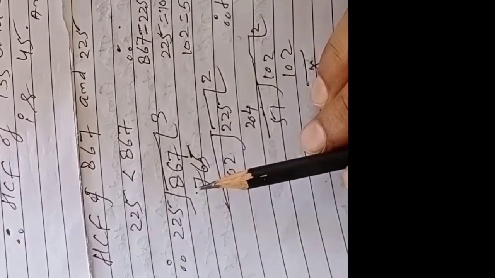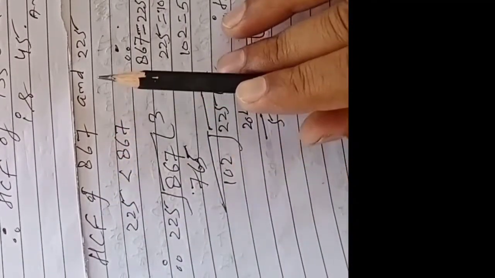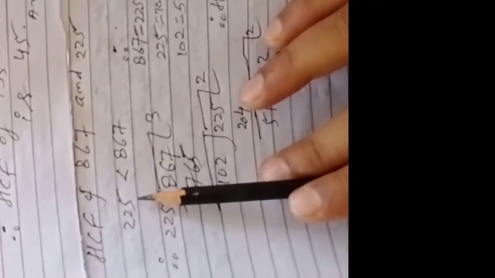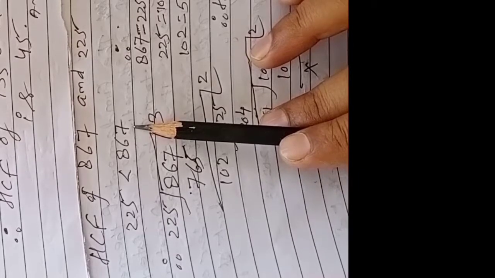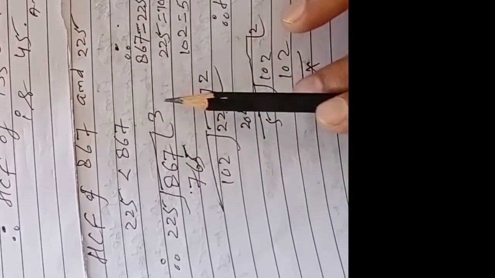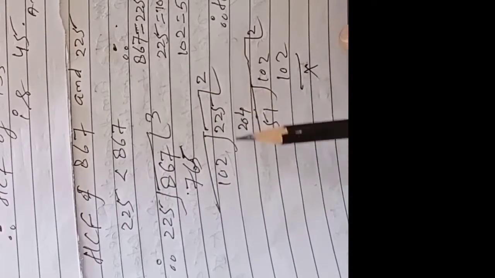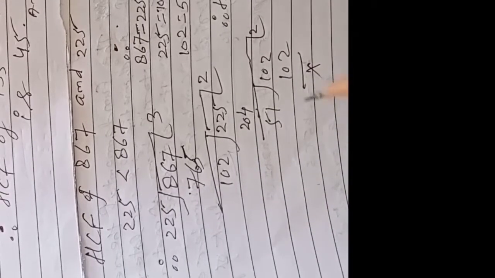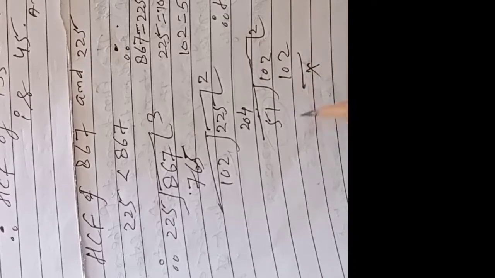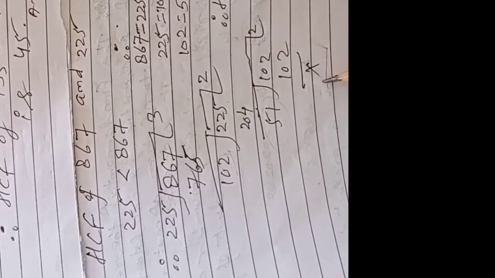Now we are taking its third part. What is the third part? Find the HCF of 867 and 225. You can clearly observe that 225 is less than 867. Now we are dividing 867 by 225. So it is going 3 times, and 102 is coming. Again we will divide 225 by 102. So 51 is coming as remainder. So again 102 by 51, it is dividing 2 times completely.